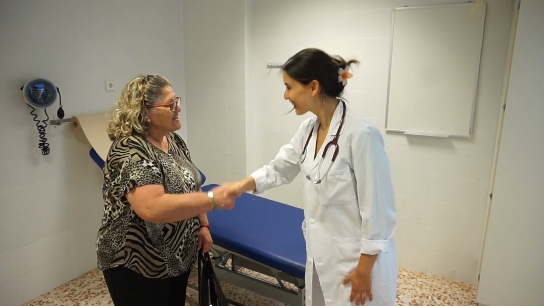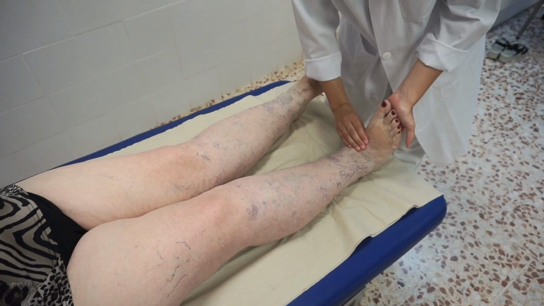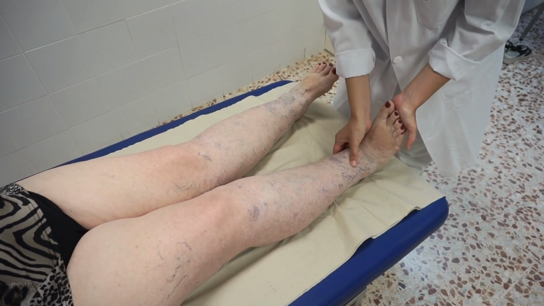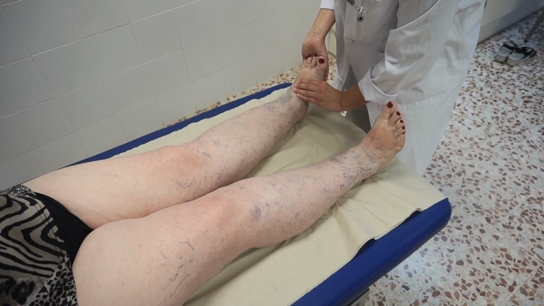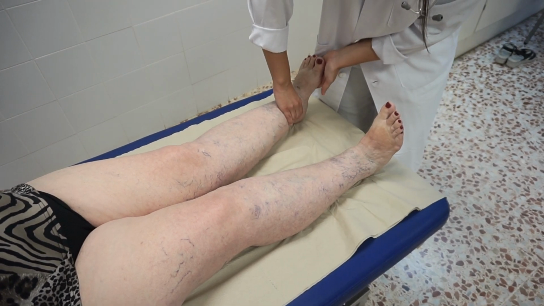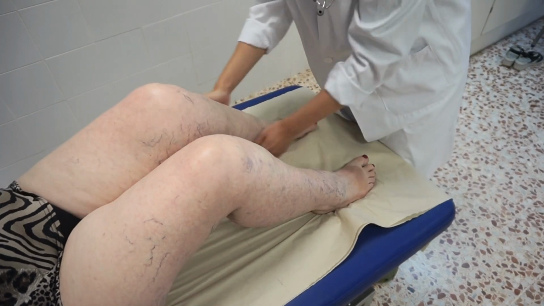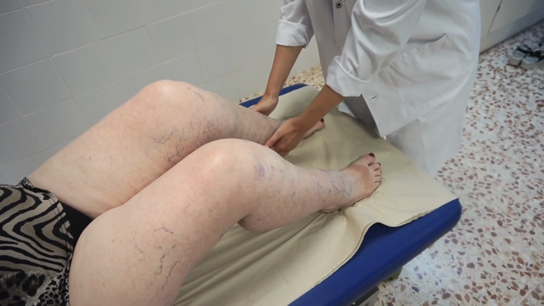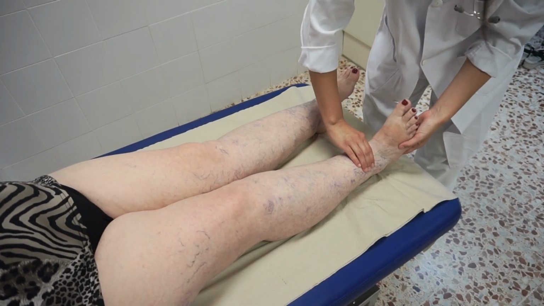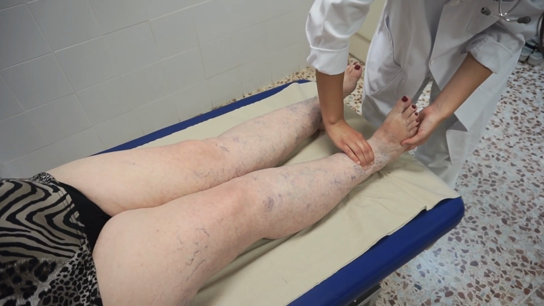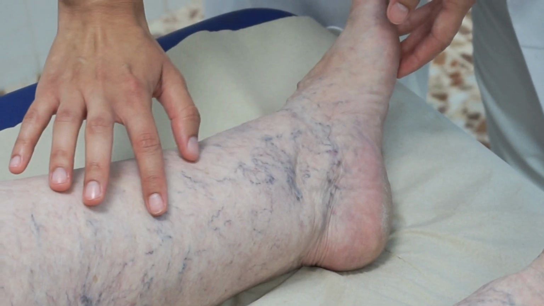Now let's continue the explanation with a new patient. We introduce ourselves in the same way and perform a general examination as we did before, palpating the pulses, checking for varicose veins, and assessing for the pitting sign. Observe the presence of spider veins on the patient.